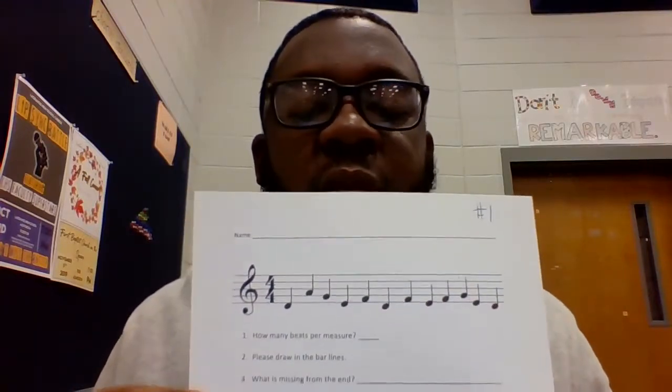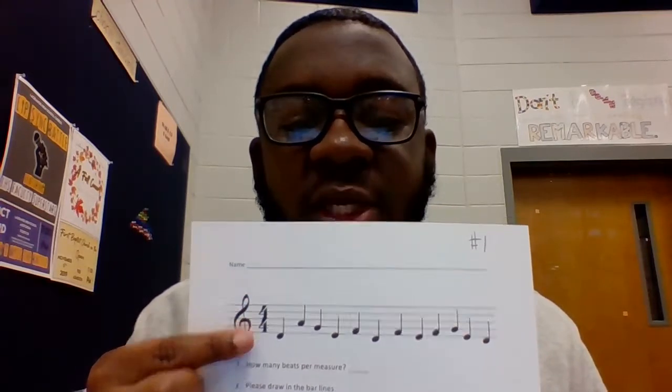Okay, so in the intro video, we talked about what a time signature is and what these two numbers tell you. Again, the top number tells you how many beats are in a measure. The bottom number tells you what kind of note should equal one beat. In this assignment, they're wanting you to get used to knowing how many beats are in each measure, knowing where to put bar lines, and that sort of information.